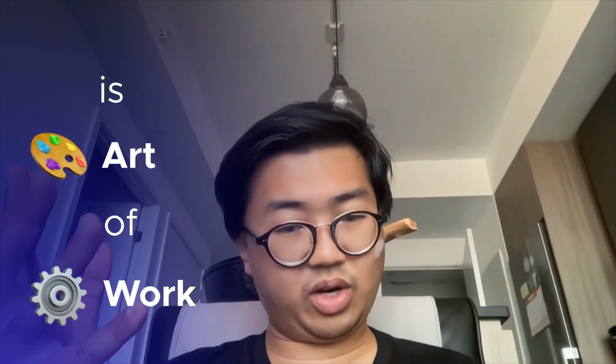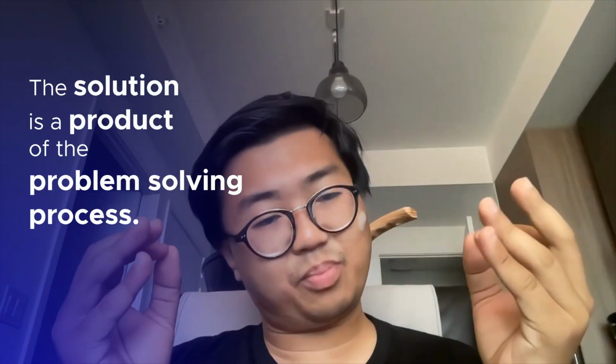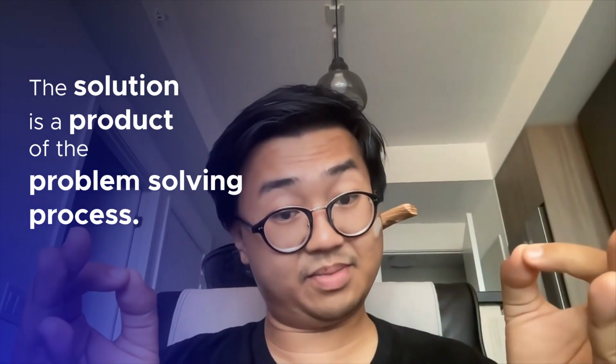Now, my art teacher once said to me, a work of art is an art of work. This means that the solution is a product of the problem-solving process. So, if we apply that logic to what makes Web3 design different to Web2 design, well, I would argue if Web3 is supposed to be fundamentally different and better than Web2, then the Web3 solutions we bring forth to this world should be a product of its own unique problem-solving process. So, in other words, I'm not just going to talk about what makes Web3 design different than Web2 design, but propose how it could or should be different from Web2 product design.